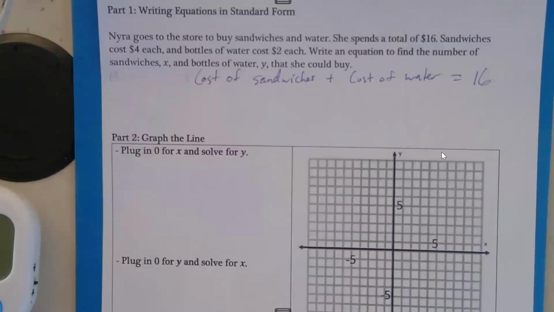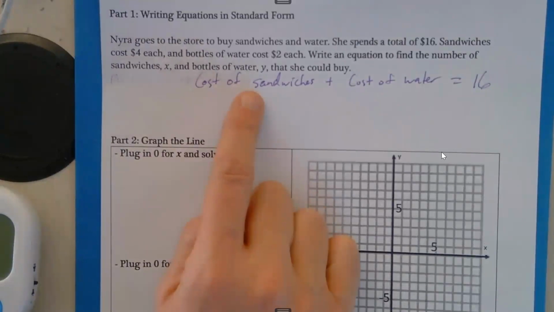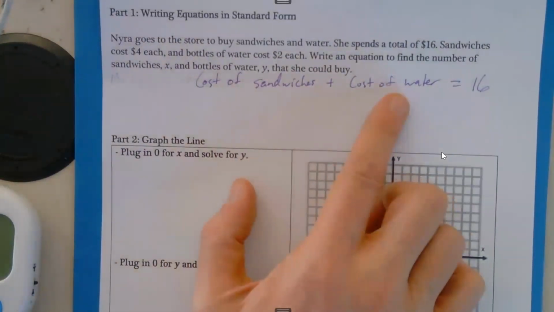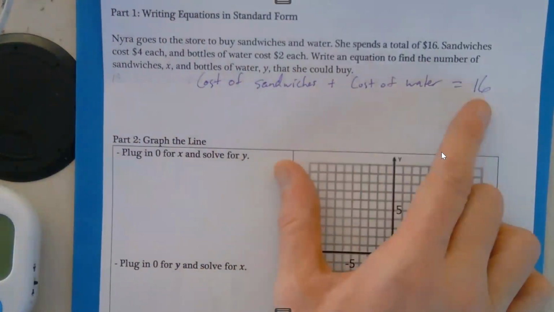Don't write this down. I'm actually going to erase it in a minute, but we need to establish that our equation will tell us about the cost of all the sandwiches plus the cost of all the water that she buys, where that total is going to be $16.